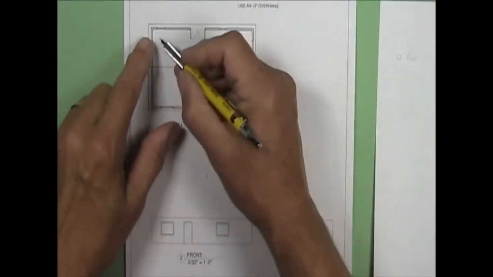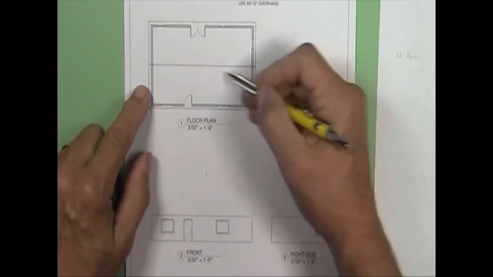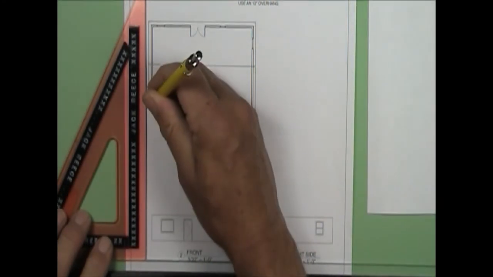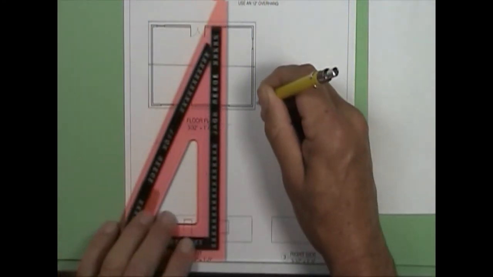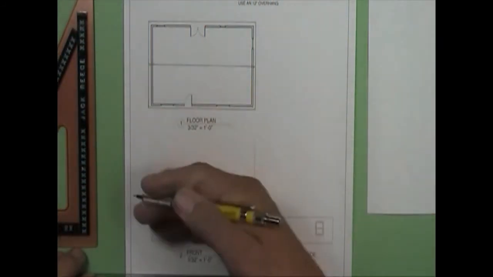We're going with a gable roof on this one, and what I did is I went ahead and drew a 12-inch overhang, so I drew the roof out and put my ridge in. And then I can project those down into my front view. With a gable roof, it's fairly simple.